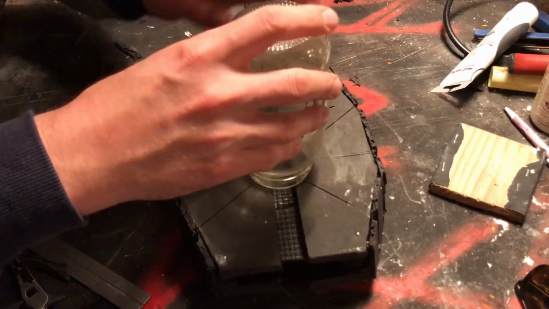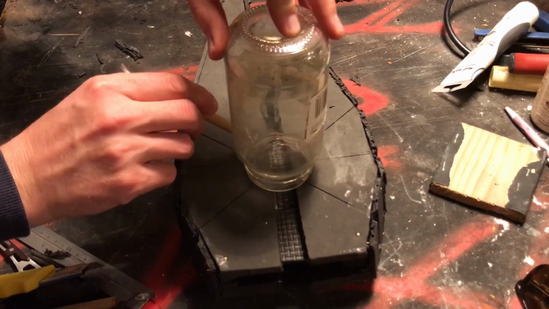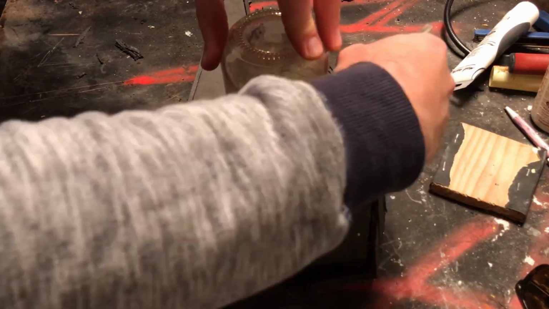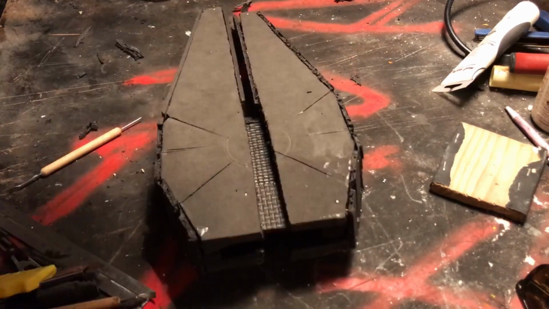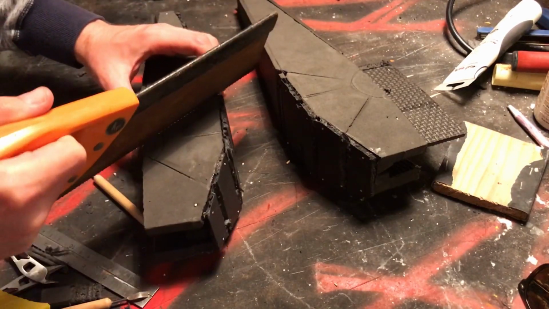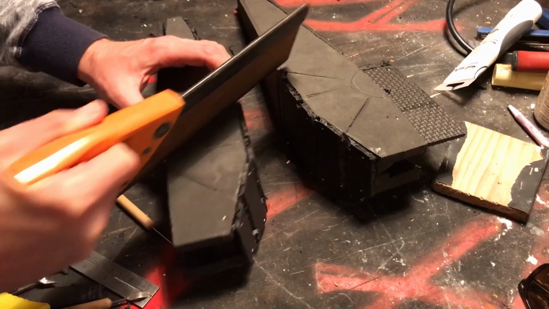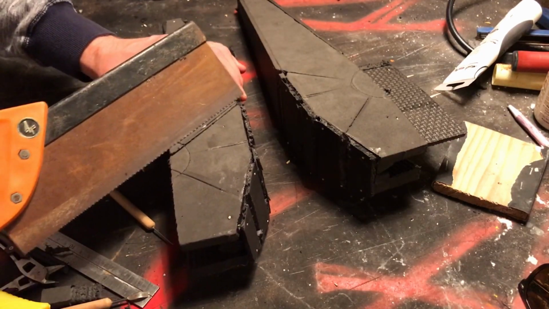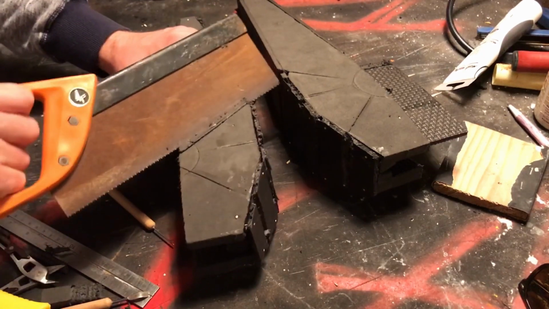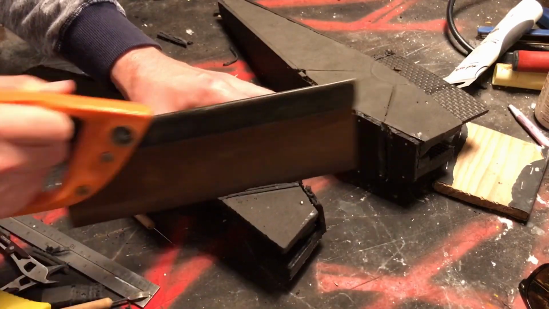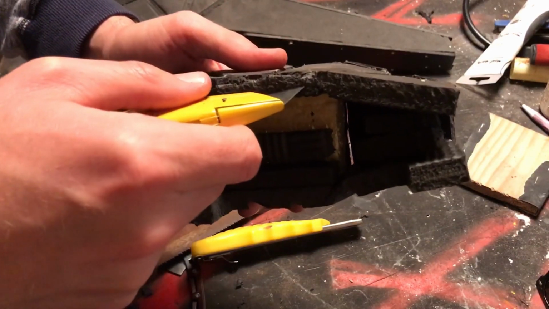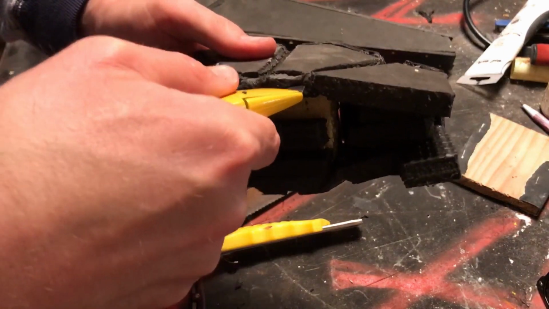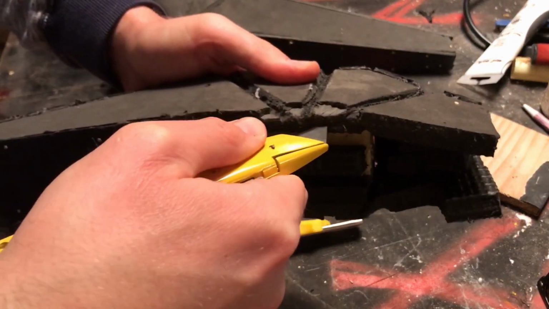So on the back I used this jar just to trace a circle shape, and then cut it out later on with a Stanley knife, just to create a divot. So coming in at 45-degree angles like I did earlier, and peeling out that little section. Now you don't want to go all the way through, you want to keep these shallow, as these are cosmetic, not structural. Careful not to cut yourself.